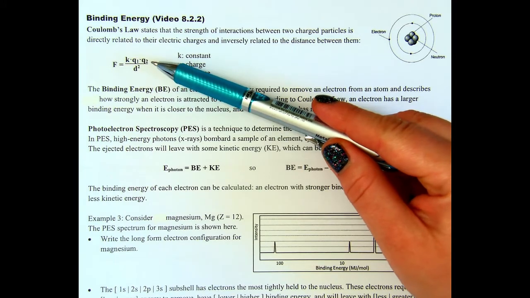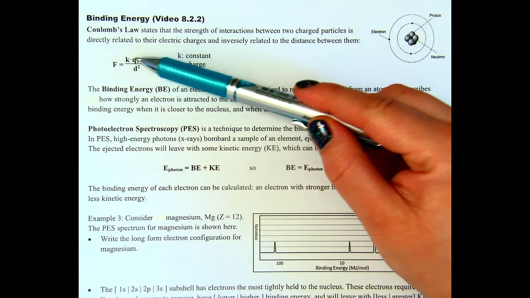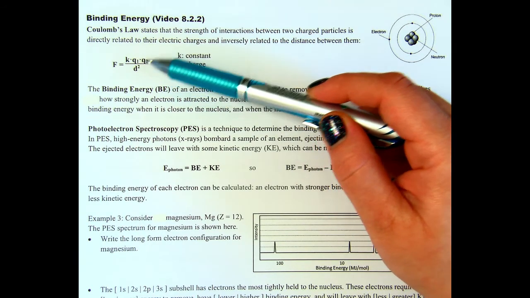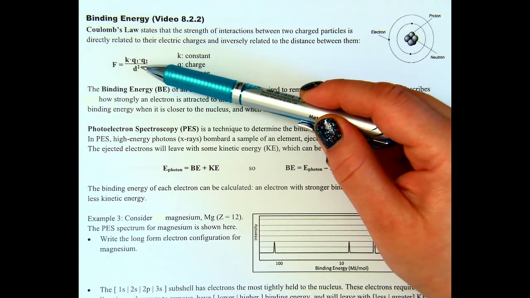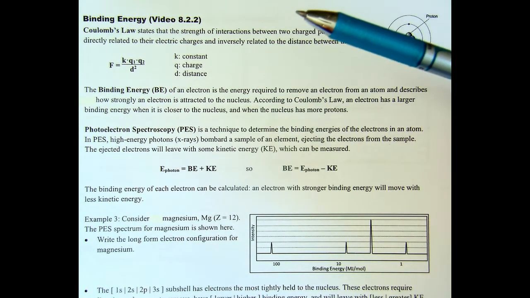That means the higher the strength of the opposite charges, the more they'll be attracted, and the farther they move away from each other, that attraction quickly drops off, thanks to that squared term there. K is a constant, Q is the charge, and D is the distance.